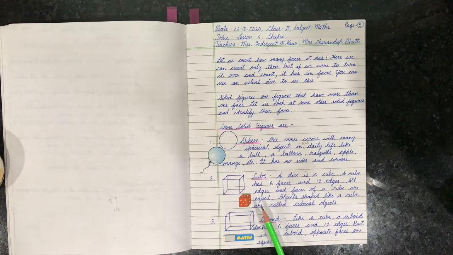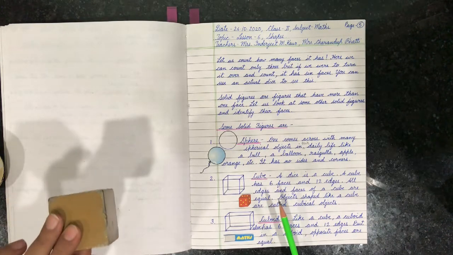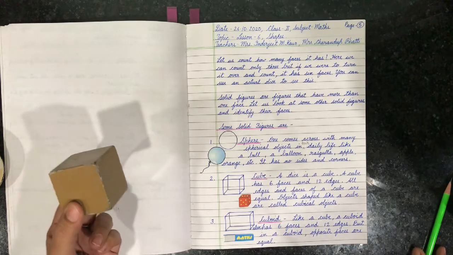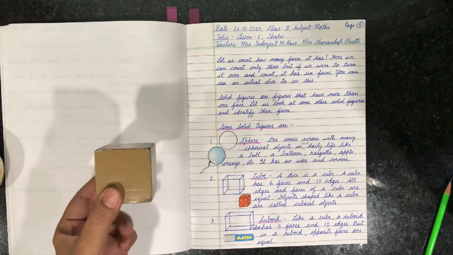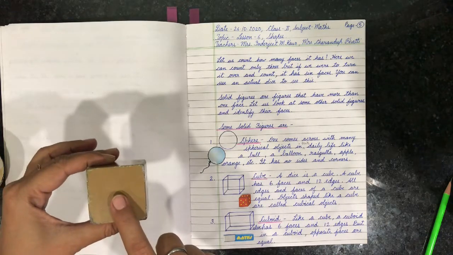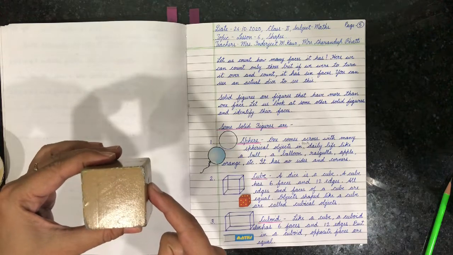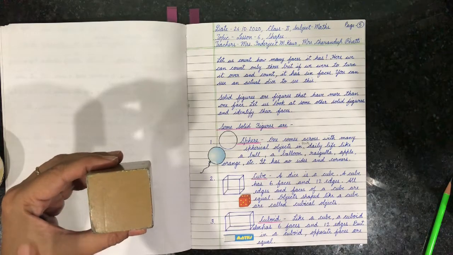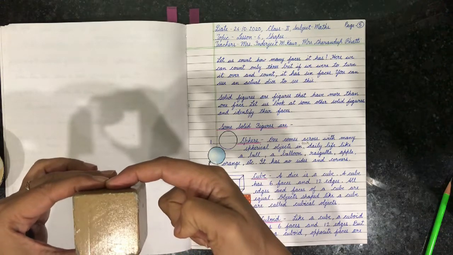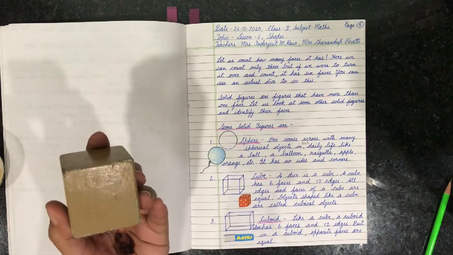A cube has 6 faces and 12 edges. Children, let us count the faces of a cube. 1, 2, 3, 4, 5 and 6 faces. Let us count the edges.